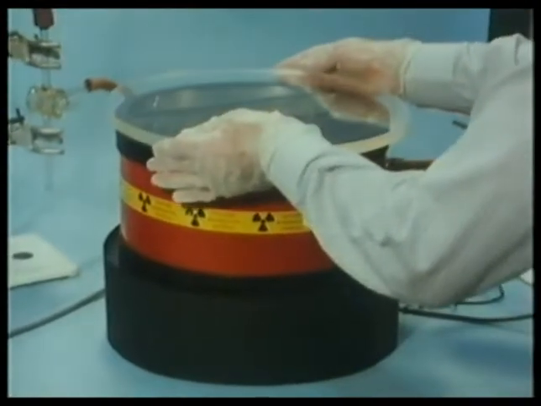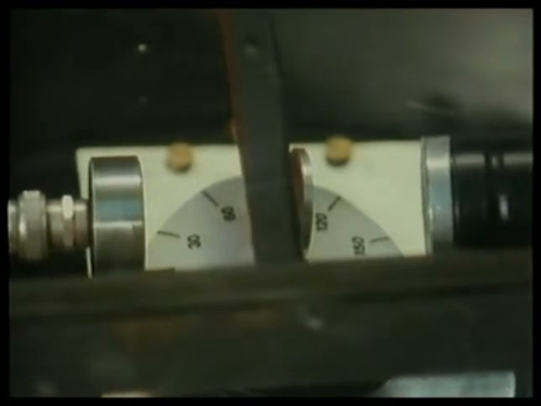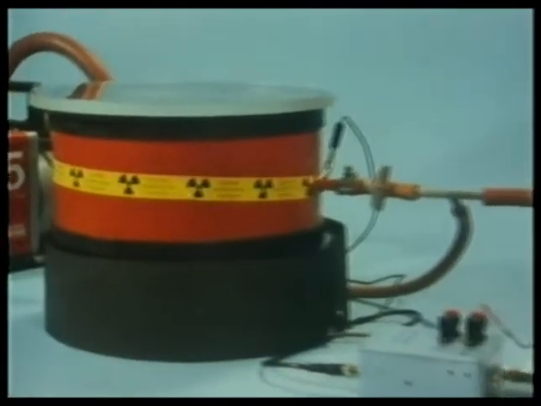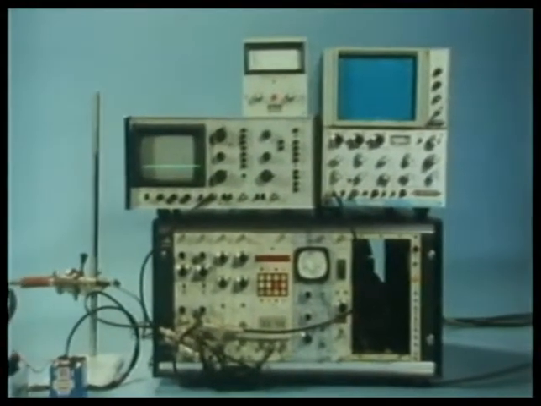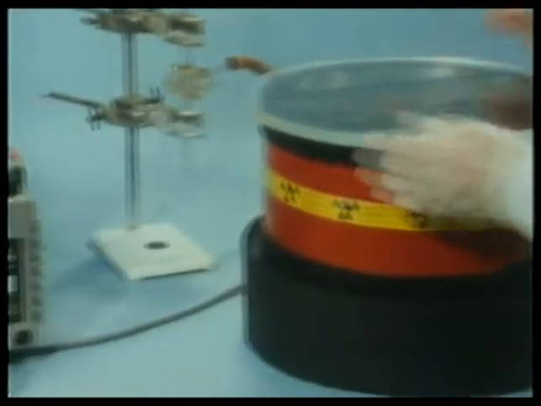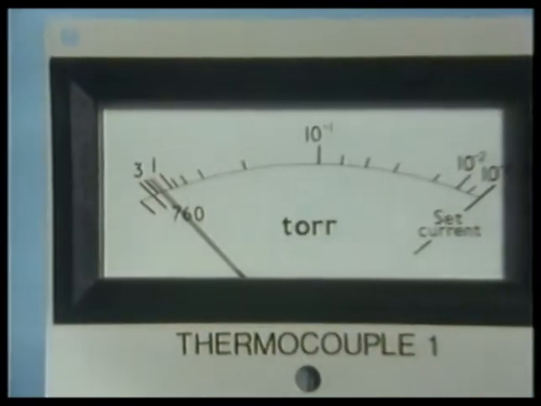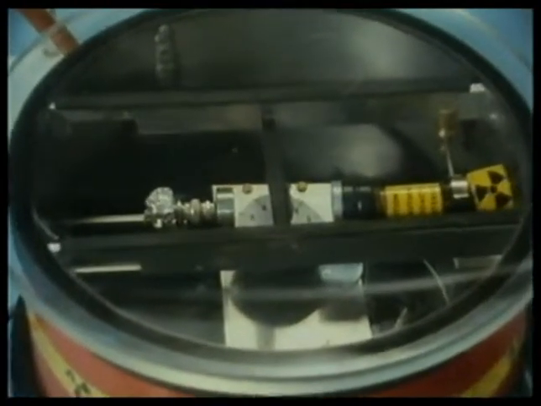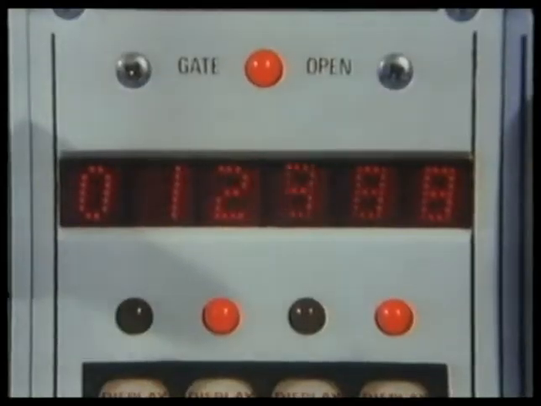With air at atmospheric pressure in the chamber, no alpha particles reach the detector. They're stopped by multiple collisions with air molecules. Here's the counting and timing apparatus, and as you can see, no alpha particles are being registered. The air is pumped out of the chamber. There comes a point at which many alpha particles can reach the detector, and the counter shows the rate at which they're getting there.